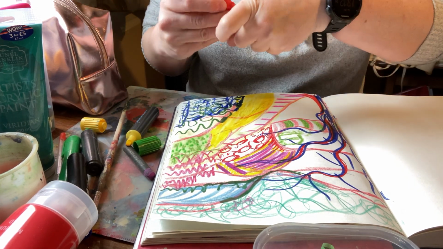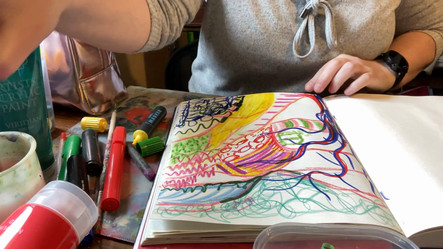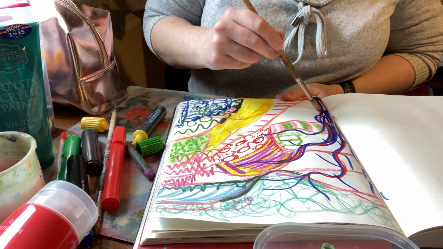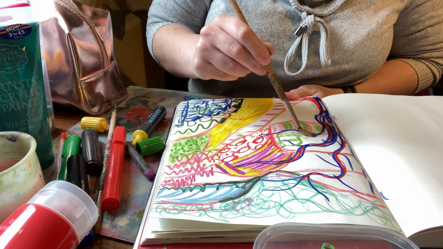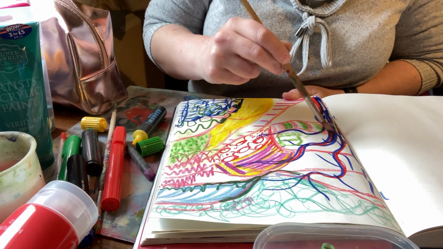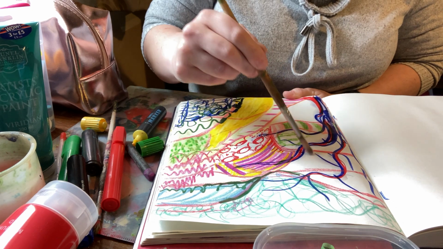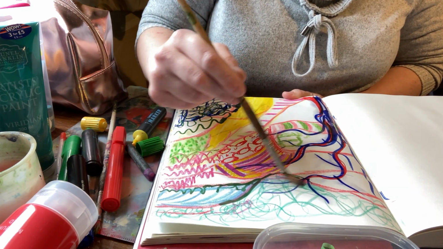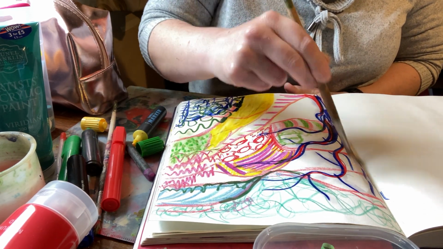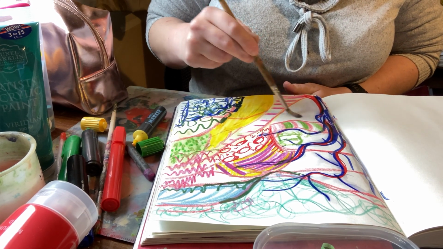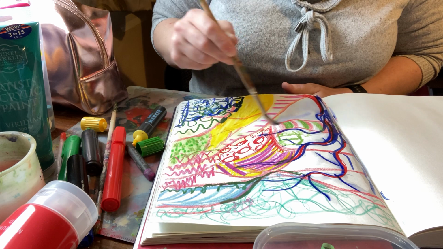So if we went over this tree trunk, we'll have some sort of a blended effect, but then not for all of it. So the red's not going to spread out, but the blue will. It starts to be a bit more funky, funky monkey. Do a little bit of that blue into here.